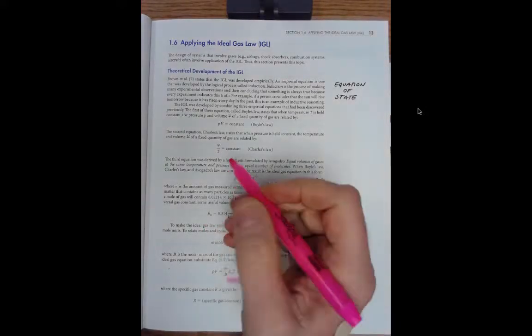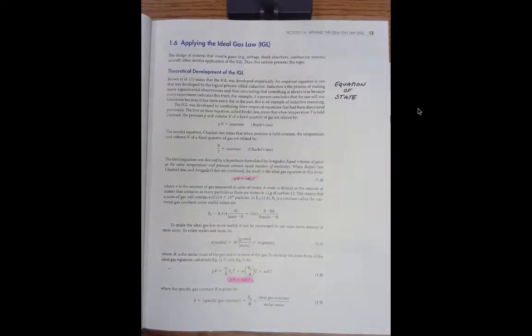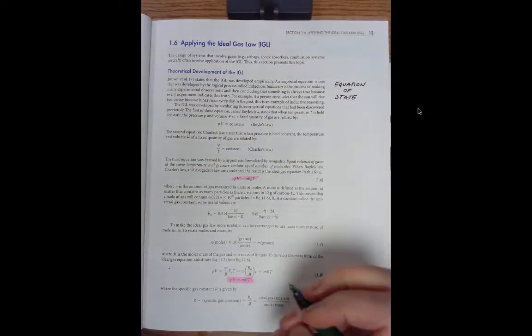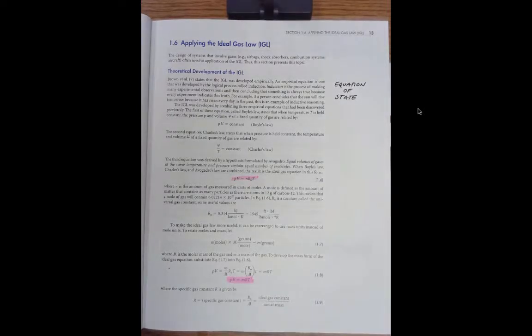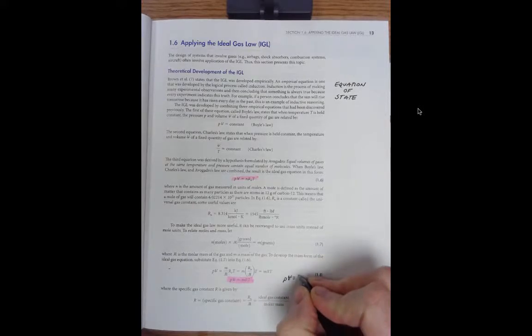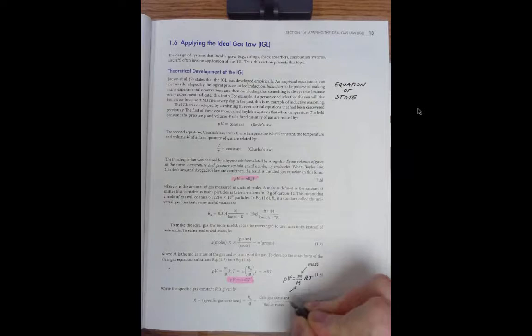The version of ideal gas law I learned back in chemistry was PV equals nRT. Another version is shown here, PV equals mRT, and then probably a preferred one from my personal use would be pressure times volume equals m over capital M RT, where little m is the mass of the gas and capital M is the molecular weight.